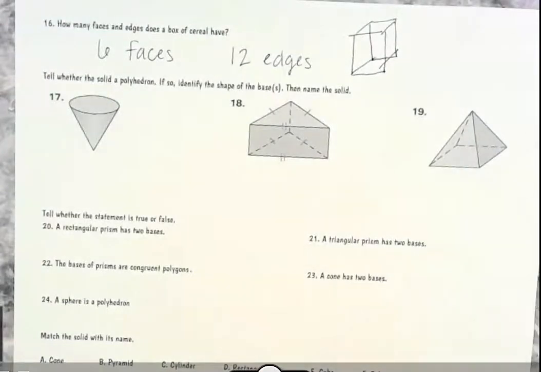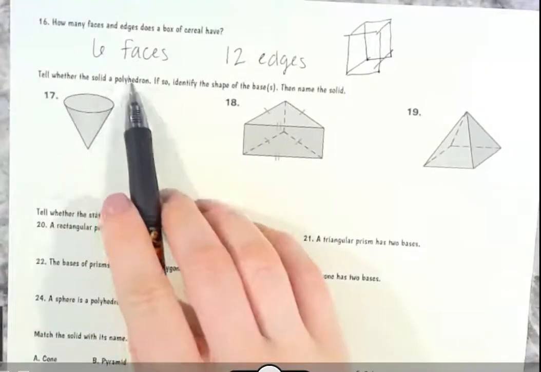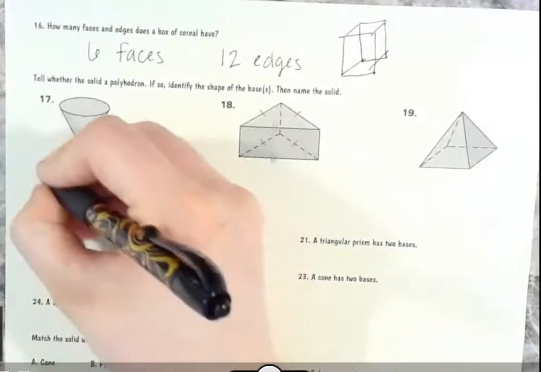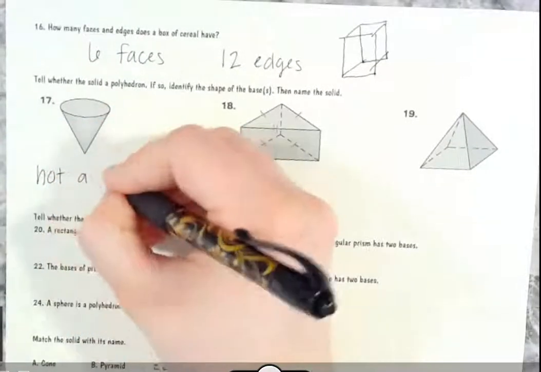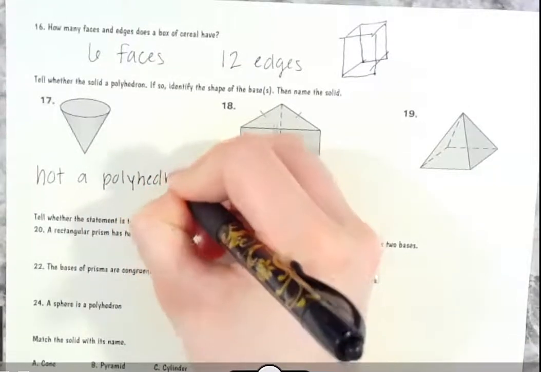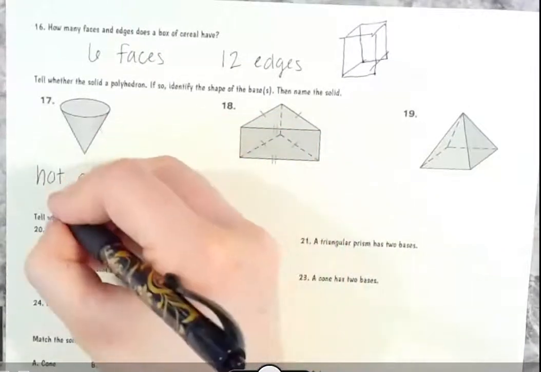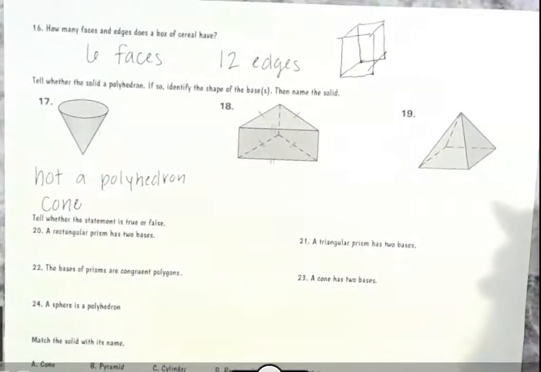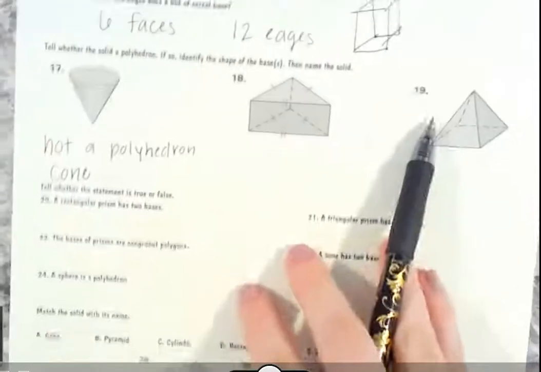Okay. What is next? Tell whether the solid is a polyhedron. If so, identify the shape of the bases. Okay, remember, it has to be not rounded. It has to be straight sides. So this is not a polyhedron, because it's rounded, but this would be a cone. You guys try those ones, see how they go.